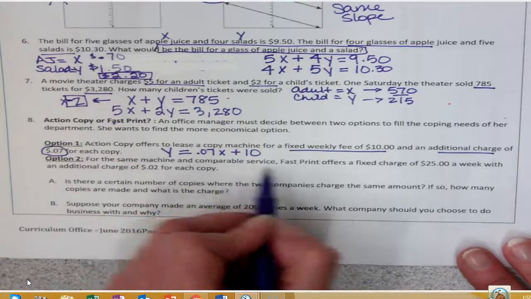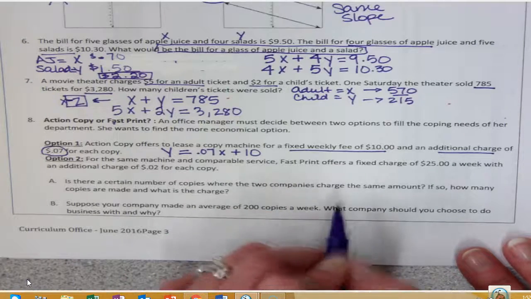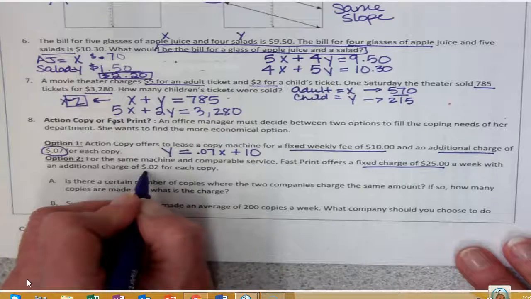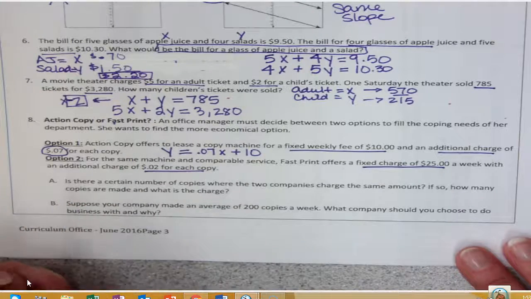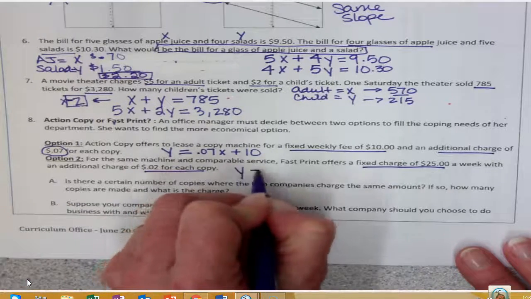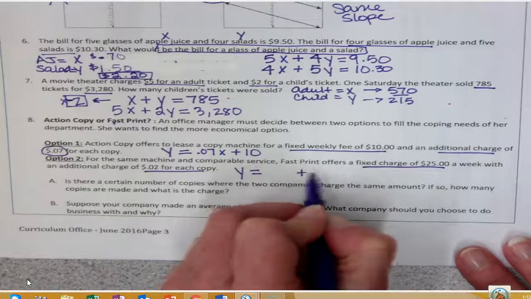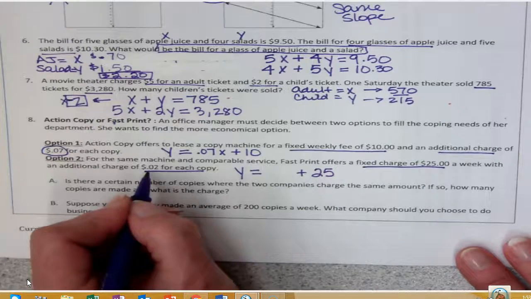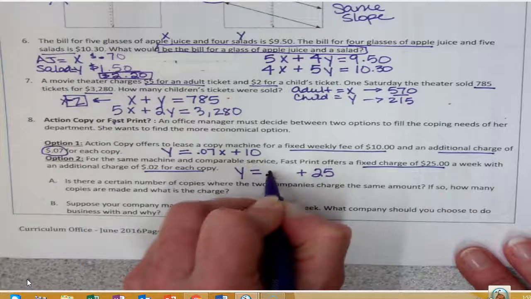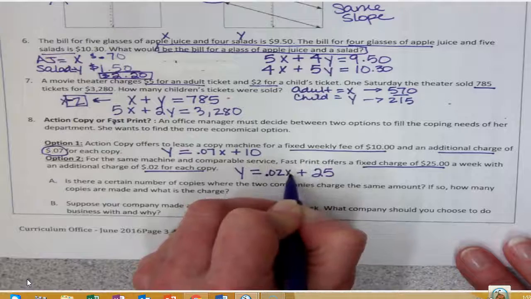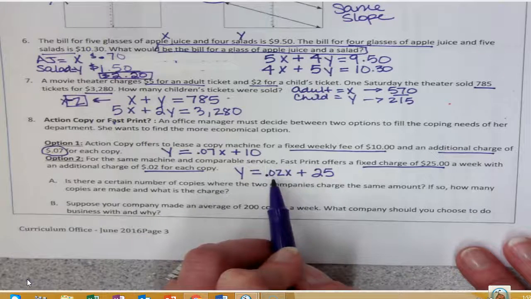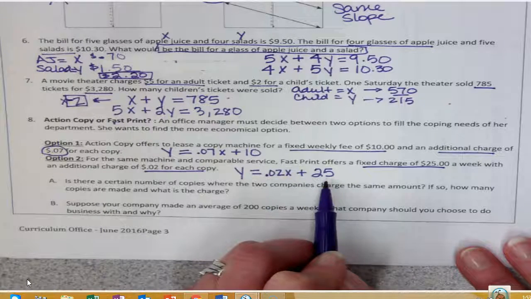So for the same machine and comparable service, FastPrint offers a fixed charge of $25 and 2 cents per copy. So our equation would be our fixed price of $25, and then the rate of change is 2 cents per copy. So what's changing is however many copies we have, we multiply that by 2 cents. This doesn't change. This is our constant.